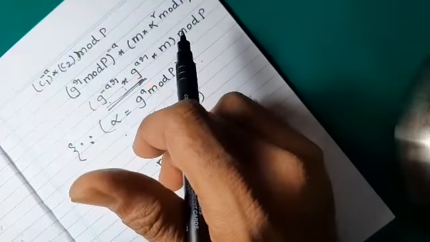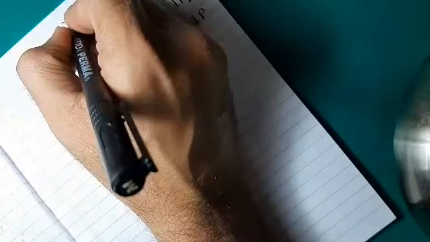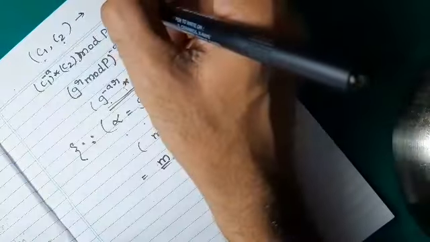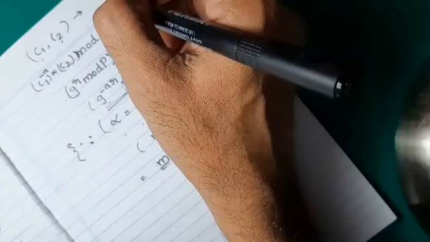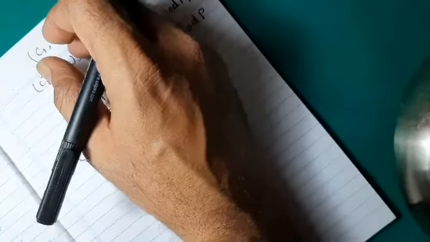One more thing regarding ElGamal: the ciphertext, that is C1 comma C2, whatever we have generated before sending it to A, its size is twice that of the message. So twice the size of a message. This is a speciality of ElGamal.